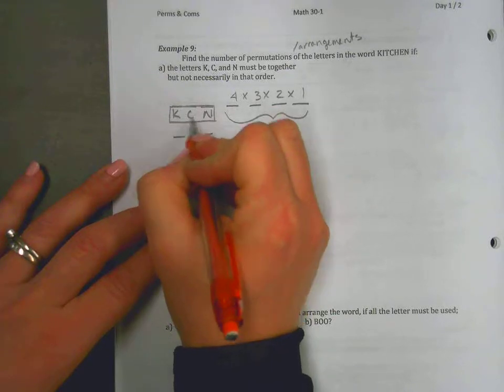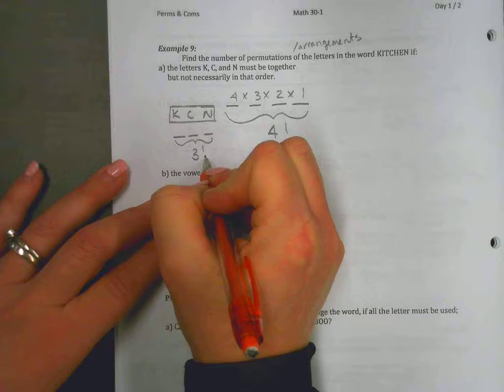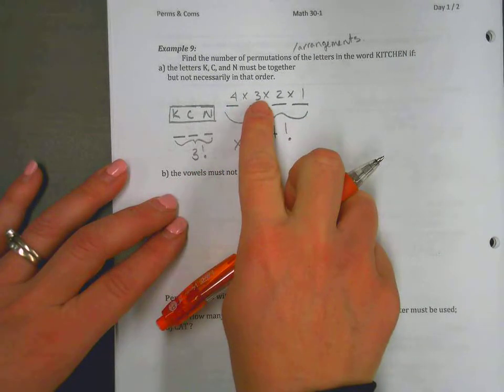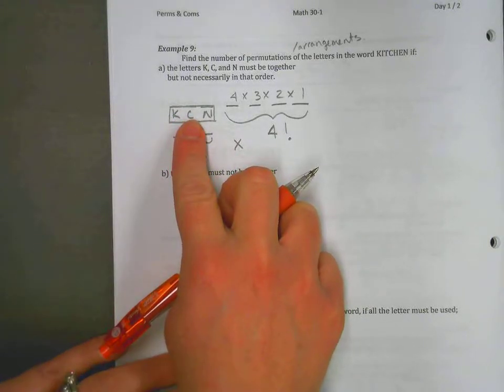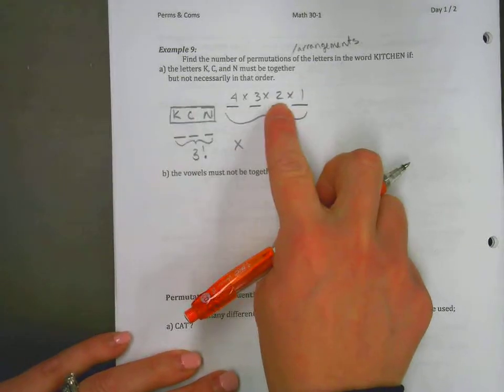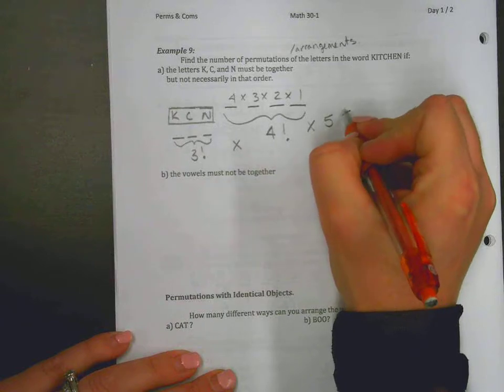So I'm going to take 3 factorial times, and then how many positions could this group of KCN go into? Well, they could take the first position, the second position, the third, the fourth, or the 5th position. So I'm going to then multiply this by 5, the number of positions possible.